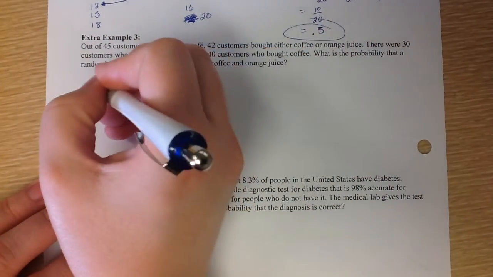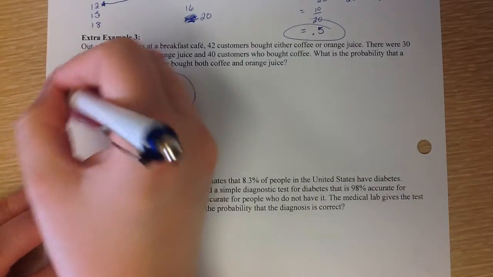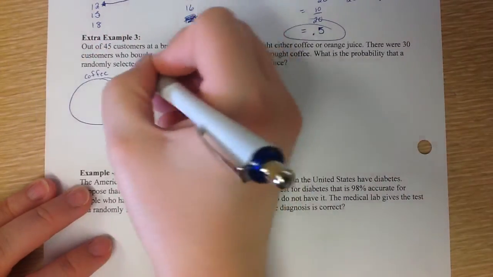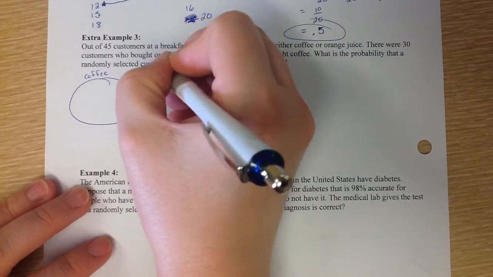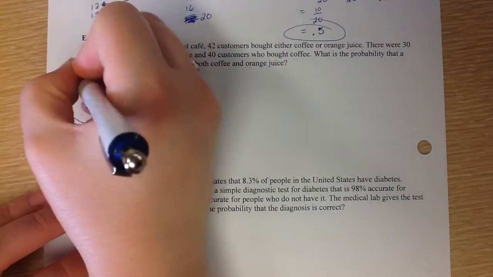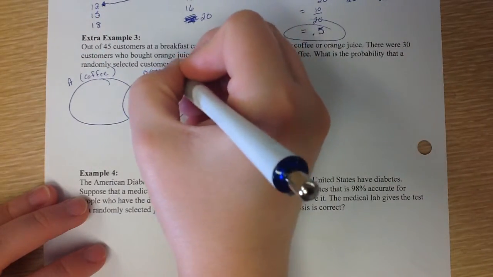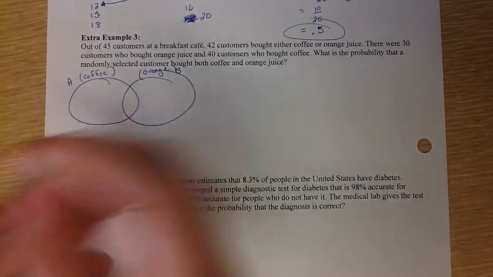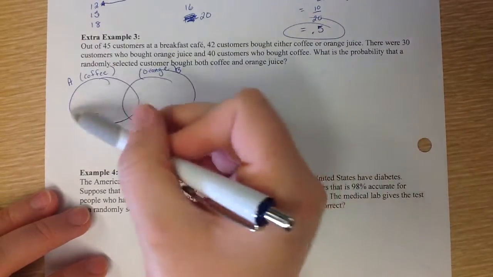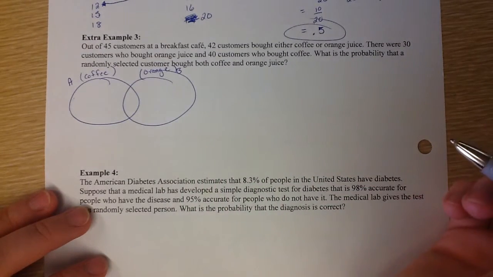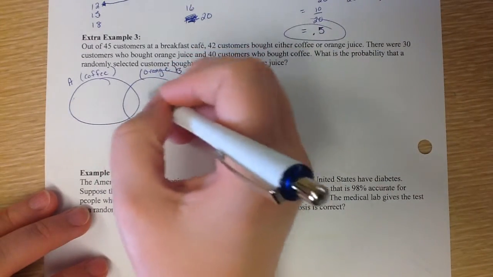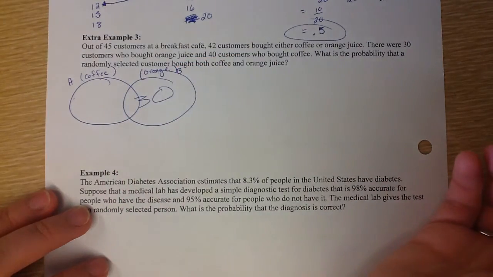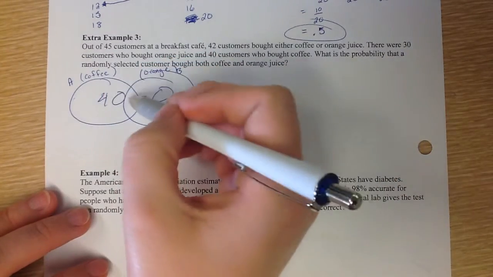So let's do a bit of a Venn diagram for this. We have 45 total in here. If we consider these are the coffee buyers and these are the orange juice buyers, let's let coffee be event A and let's let orange juice be event B. 42 customers bought either coffee or orange juice. So we have 42 customers in these two together. 30 customers bought orange juice, so I've got basically 30 in this whole set. And we've got 40 in this whole set, but again, they overlap some.